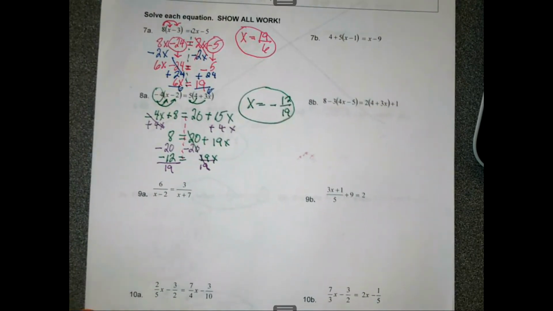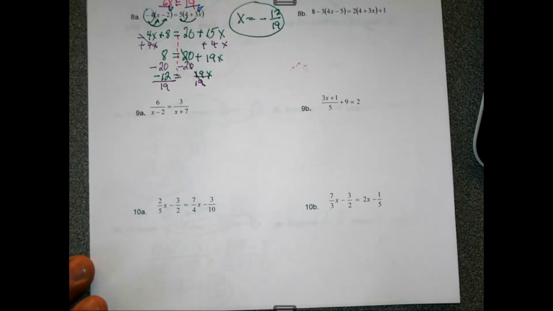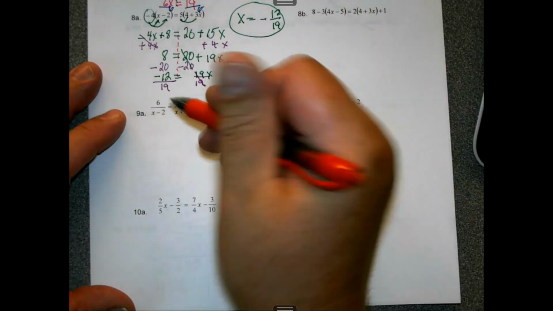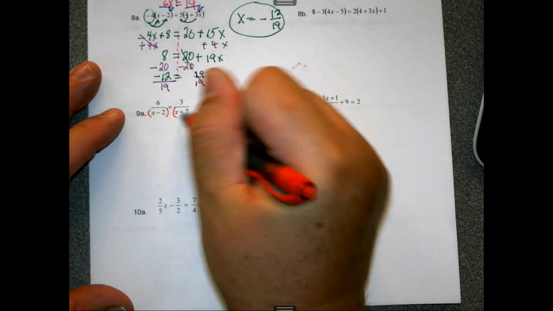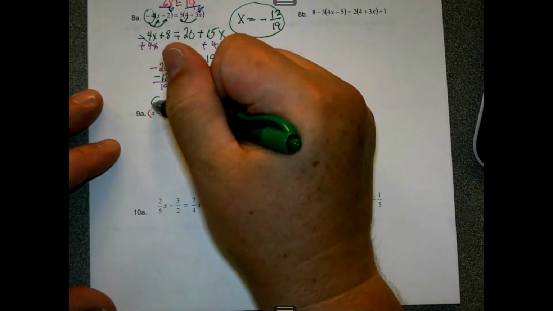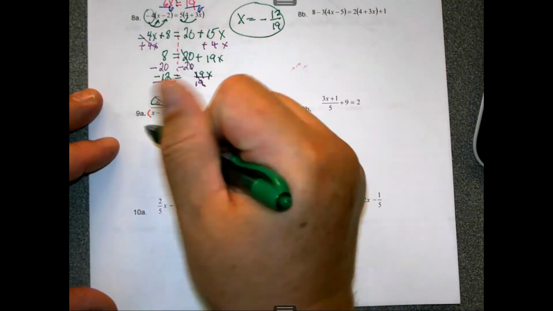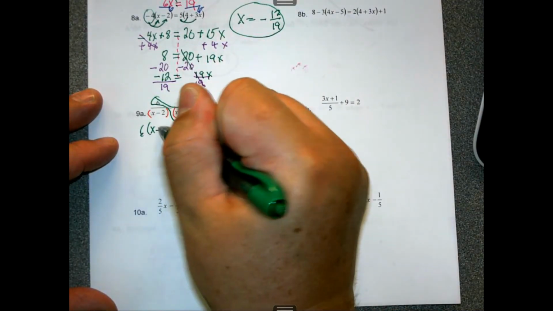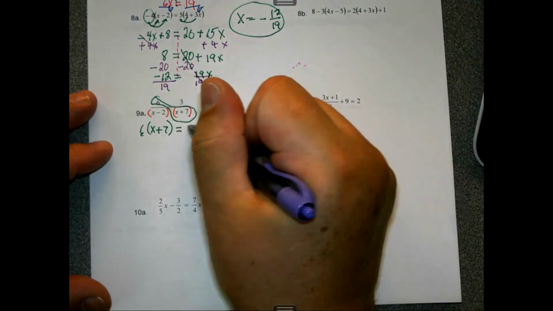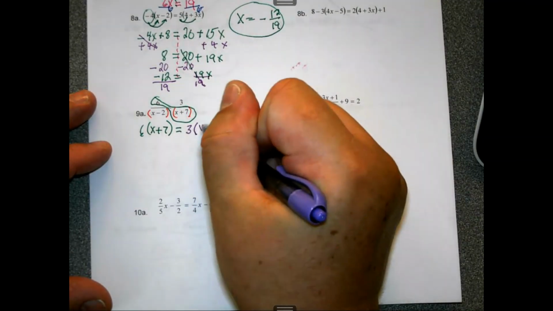Questions? Oh boy, two more to go. All right, number 9 is a what? Yeah, it's a proportion, so we can cross multiply. Please do yourself a favor and put parentheses there. 6 times x plus 7, and then 3 times x minus 2.